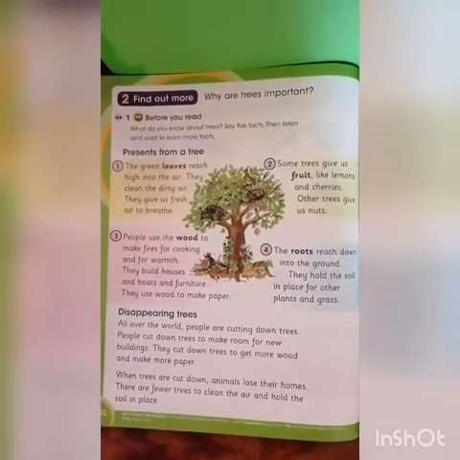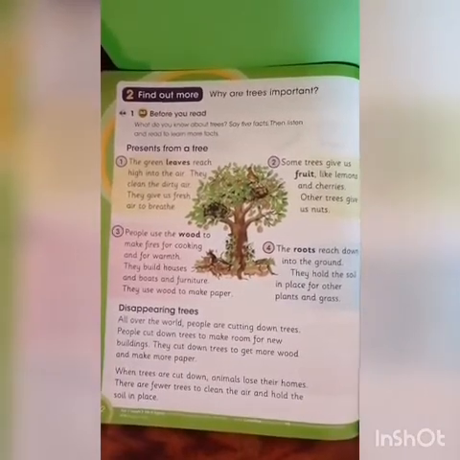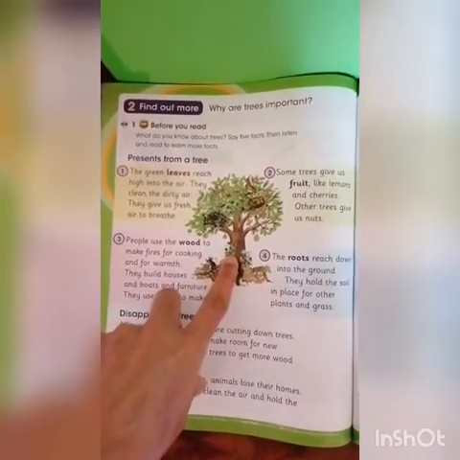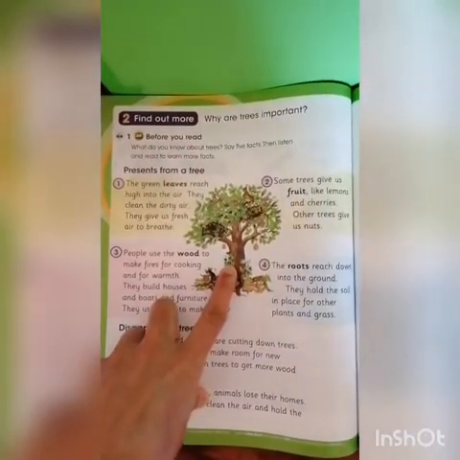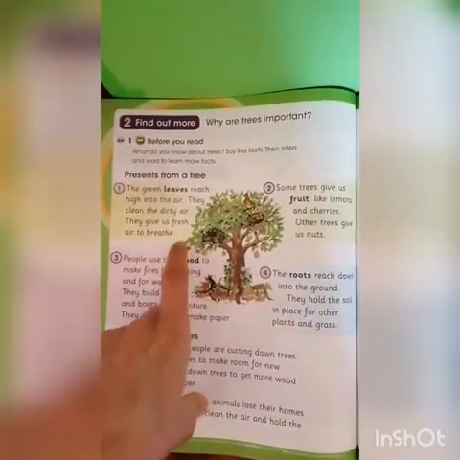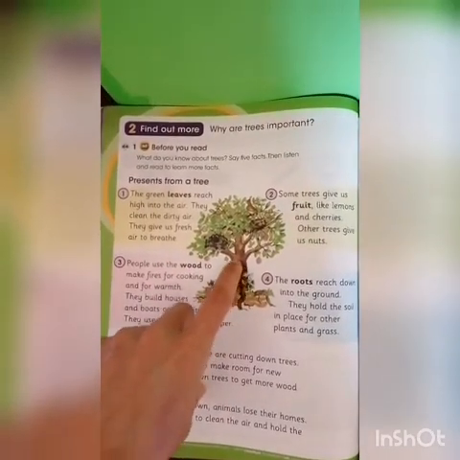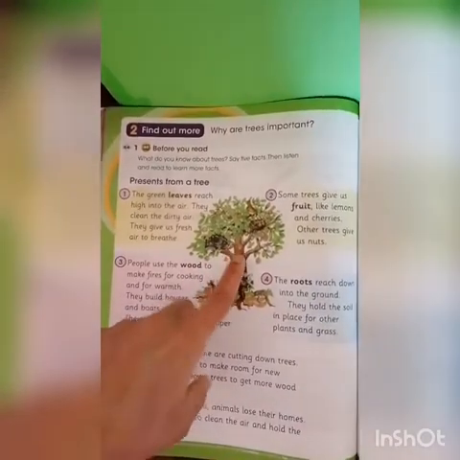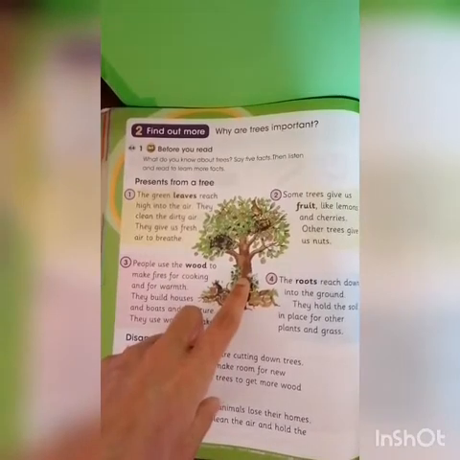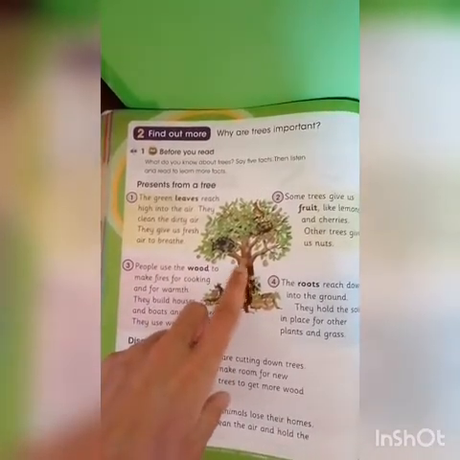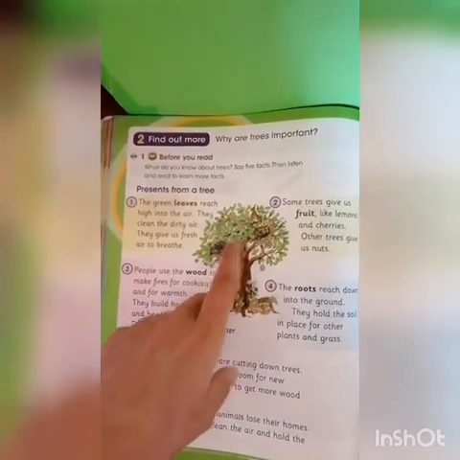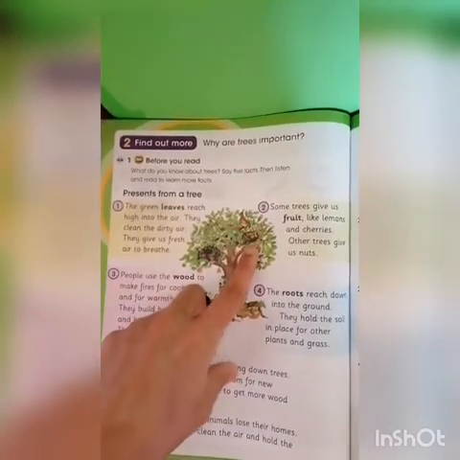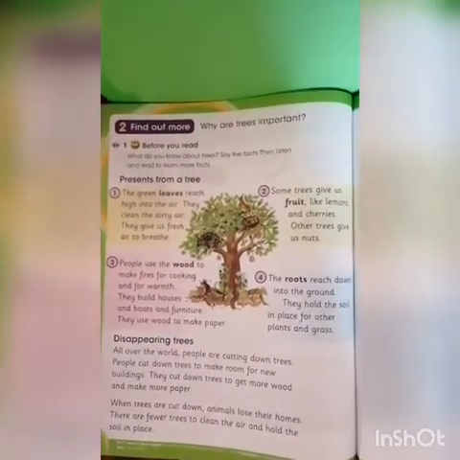On this page we have something very important. We are going to talk about this. What's this? This is a tree. Very good. Now what do we know about trees? We know different things about trees. Trees have leaves. Trees have fruit. They give us fruit. Trees have this wooden trunk, we call it, and we can take wood from this. And in trees, birds can build nests. Now, what else can trees do for us?